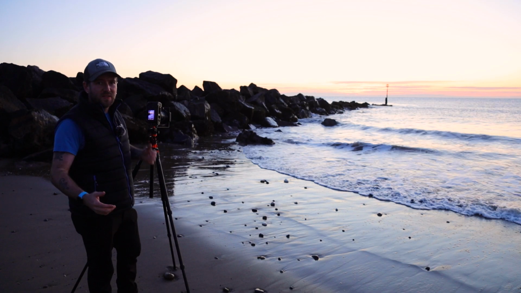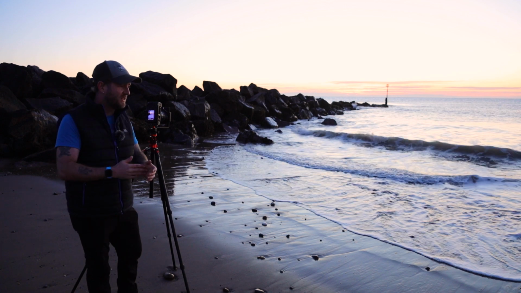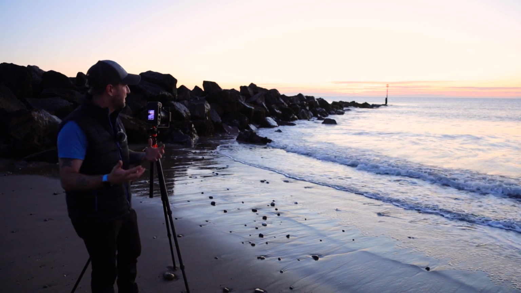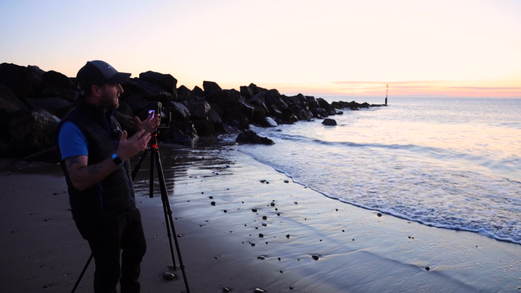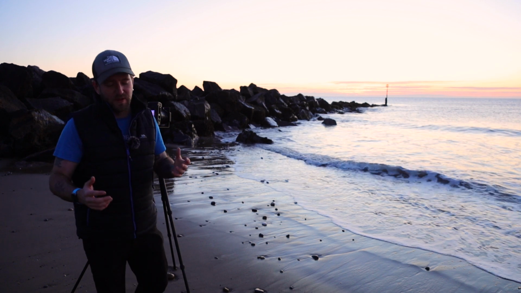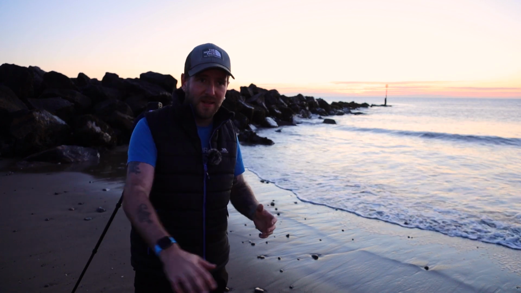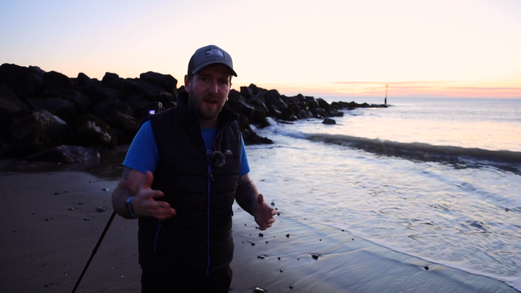Alright, so what I've been doing is I've sort of been chasing the tide out a little bit because you sort of forget how fast the tide moves sometimes. So I've just been chasing the tide out and I've been using the 2-second timer, and I've just been sort of waiting for a wave to come in, and then just as it starts to go out I've been pressing the shutter and taking the photograph.